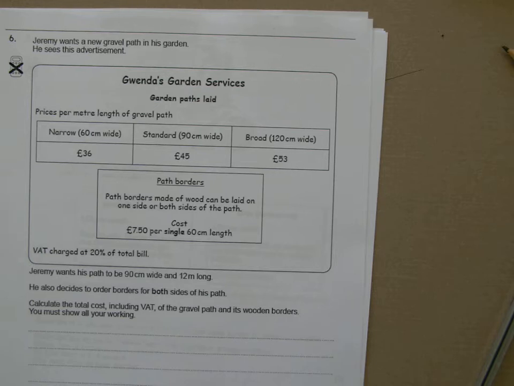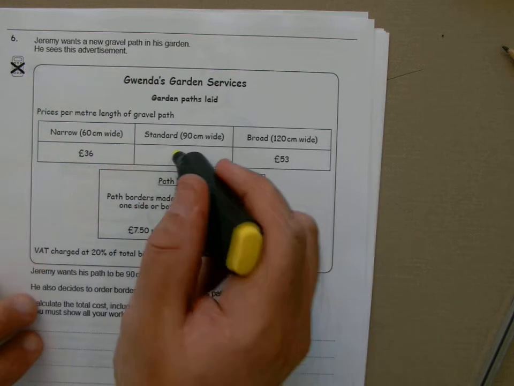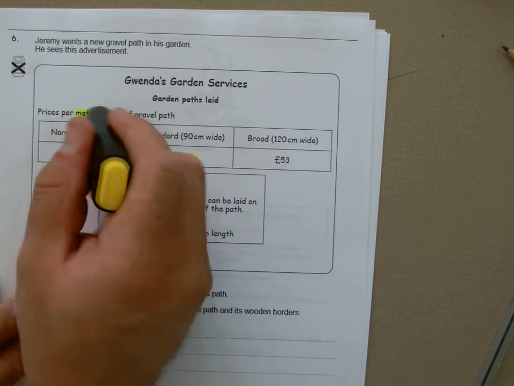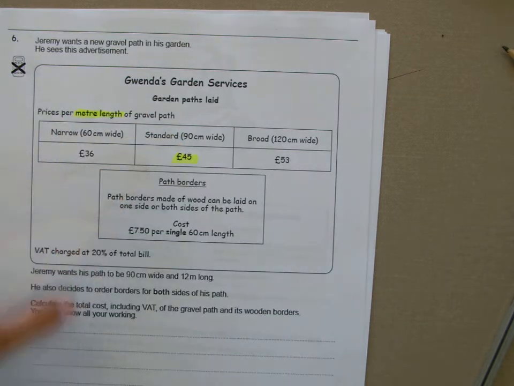So Jeremy wants a new gravel path in his garden, and he sees this advertisement. All right, and we've got two things going on here. We've got the gravel path itself, different lengths, and the costing £45, isn't it? It says there for a metre length. Okay, I've highlighted that one because I've read the question underneath, and that's the one he actually goes for.